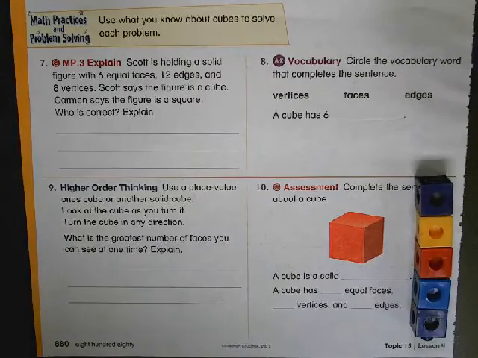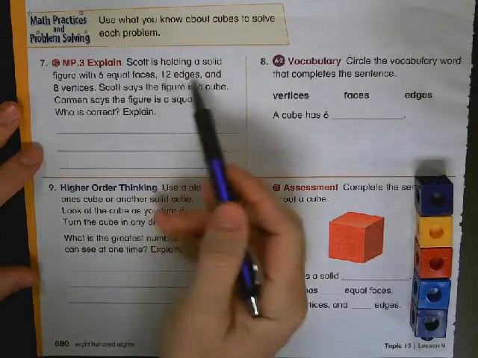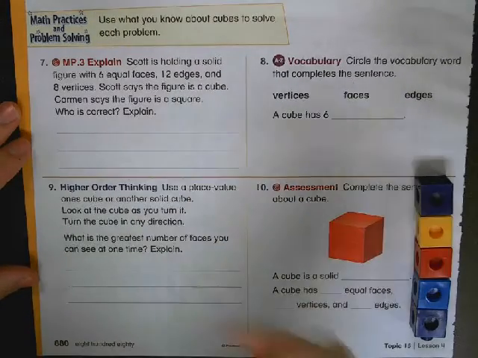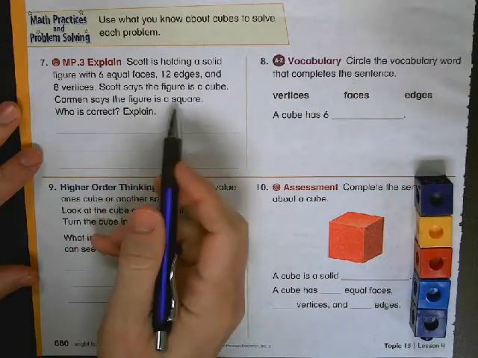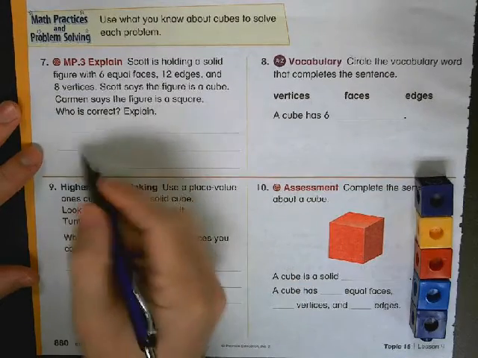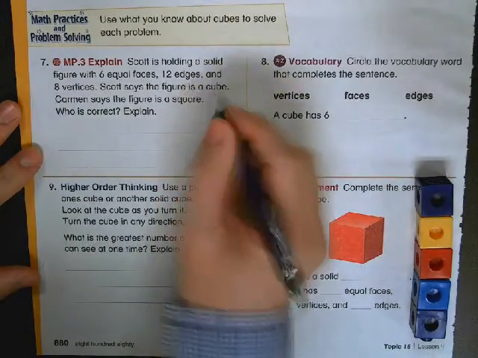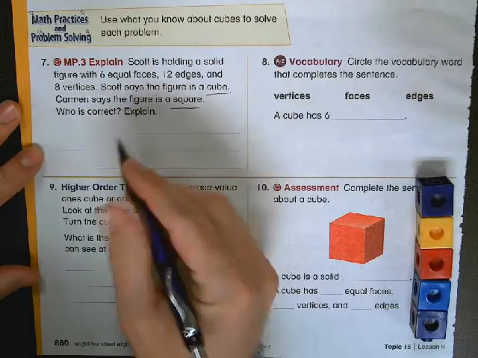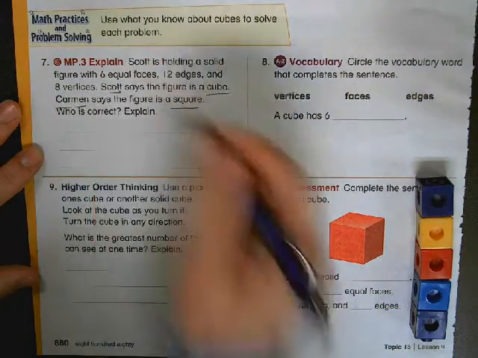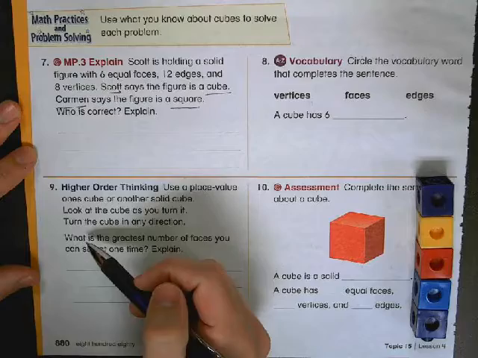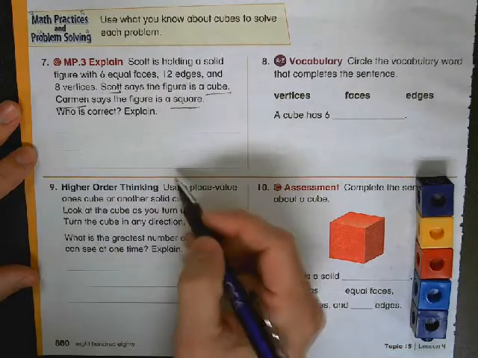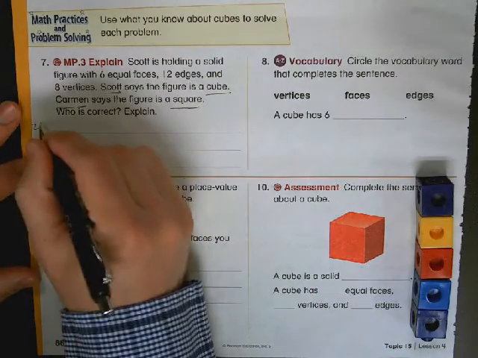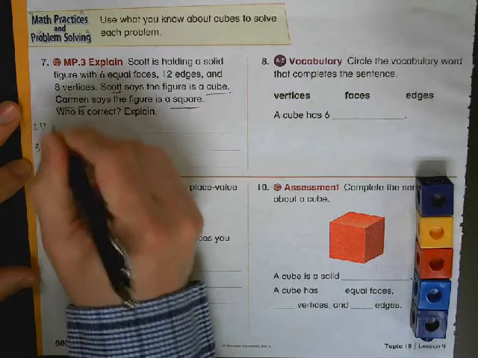It says, Scott is holding a solid figure with 6 equal faces, 12 edges, and 8 vertices. Scott says the figure is a cube. Carmen says the figure is a square. Who's correct? So you have to explain if it's a cube or if it's a square, and why. Who's correct, either Carmen or Scott? One of the two. So when you hear faces, edges, and vertices, you're thinking what, 2D shapes or 3D shapes?